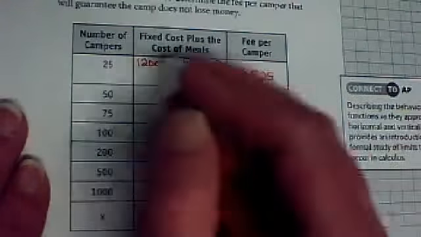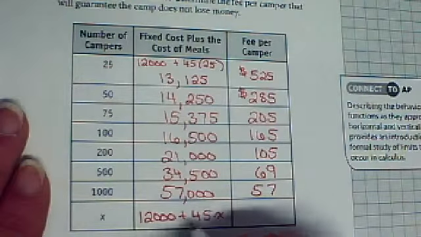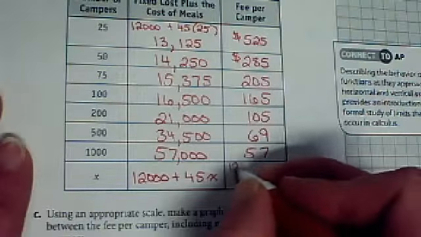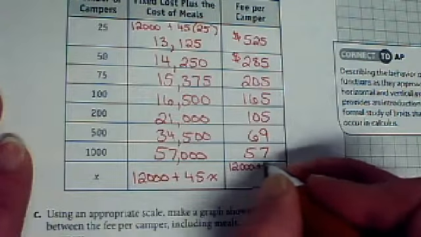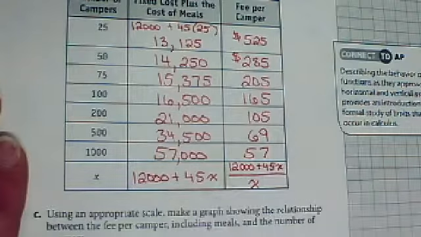So to find that cost, the total cost, it was that fixed cost of $12,000 plus 45 times the number of campers. Now to find that fee per camper, we're going to take that total cost and divide by the number of campers.